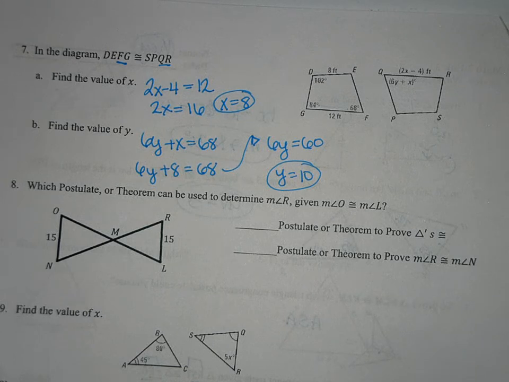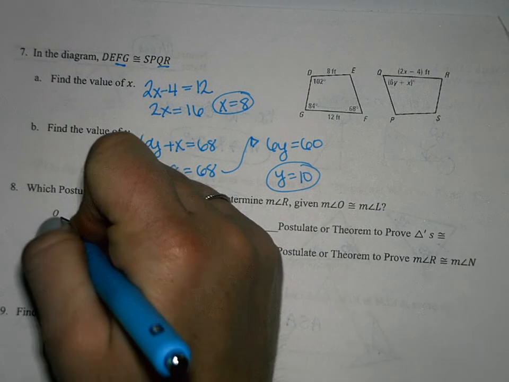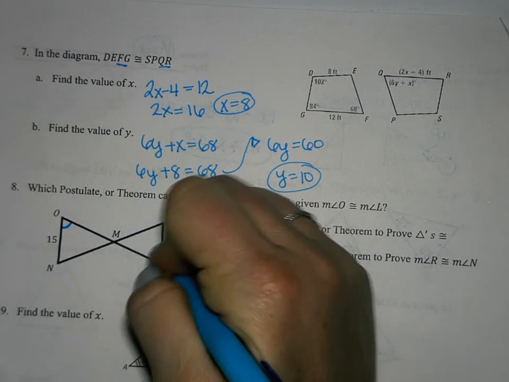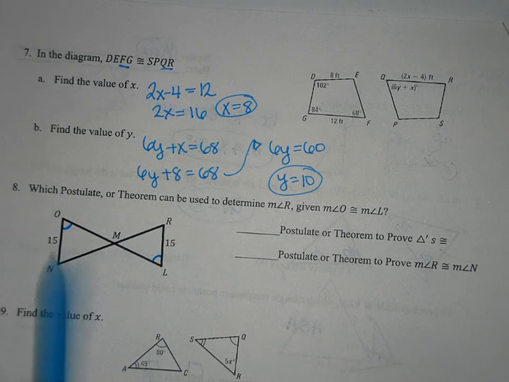Okay, so number 8, which postulate or theorem can be used to determine the measure of angle R given that we know O and L are congruent? So O and L are congruent. We are also told from the picture that ON and RL are congruent.